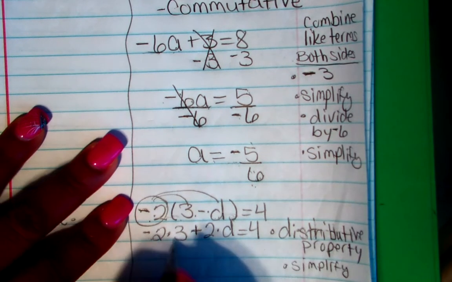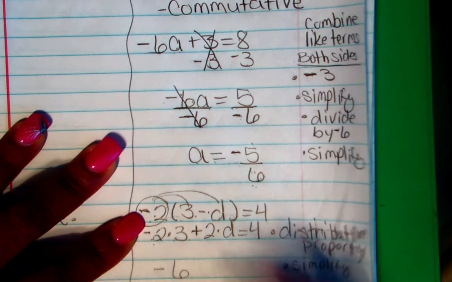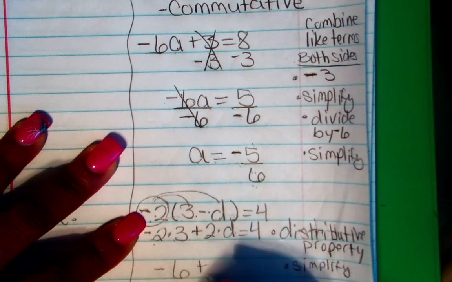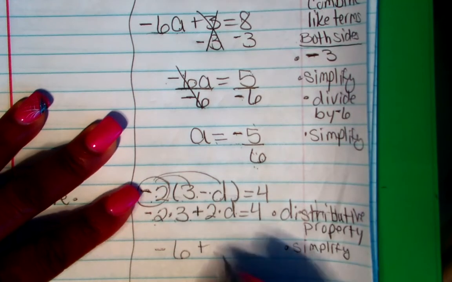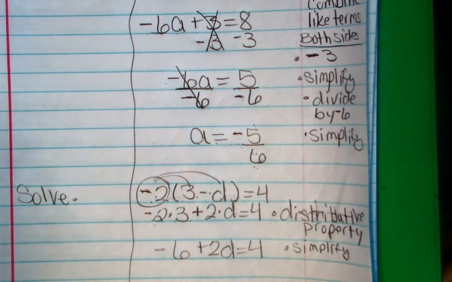Okay, the 2's. So I got negative 2 times 3, which gives me a negative 6, plus 2 times d is just 2d, equals 4. Then you'd be like, oh, we're back at 2 steps. Absolutely, you're back at 2 steps.